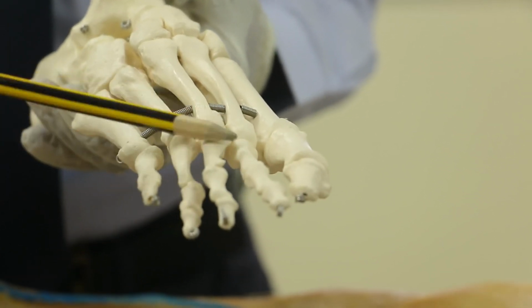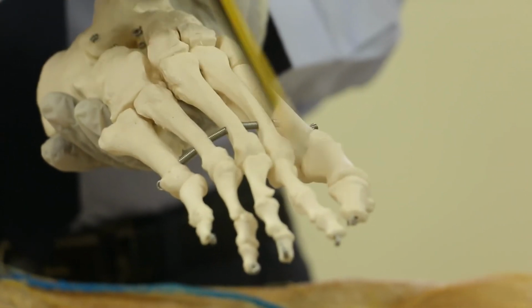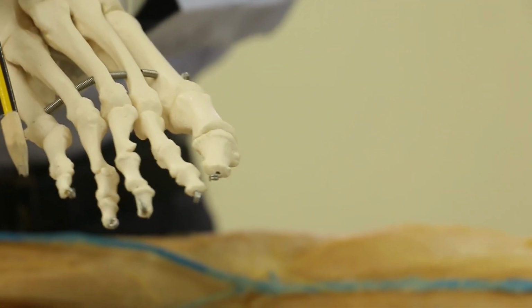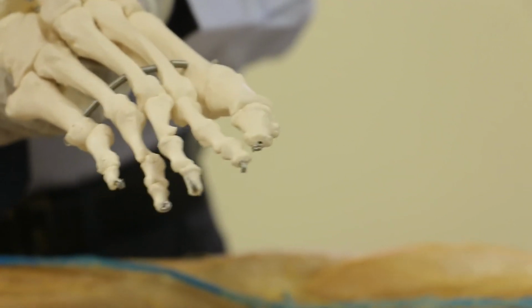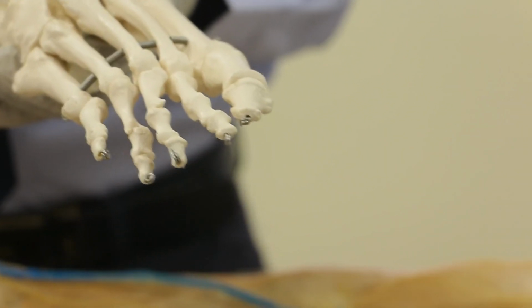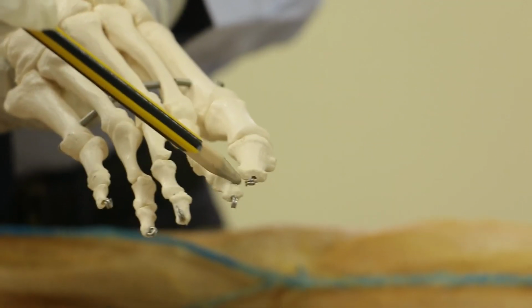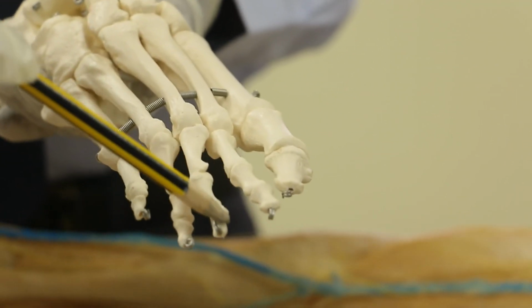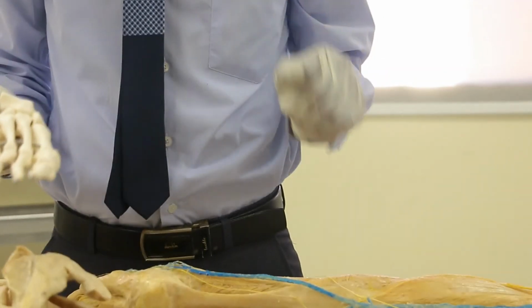Phalanges also, we have 14 phalanges on each foot, 3 for each one of the lateral 4 toes, and the big toe has only 2, proximal and distal phalanges. The others have 3: proximal, middle and distal. Okay? بنفس الطريقة.